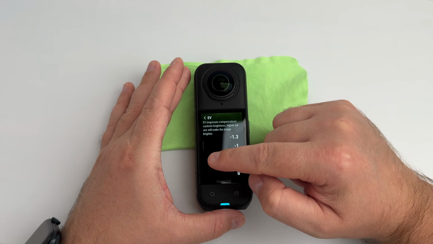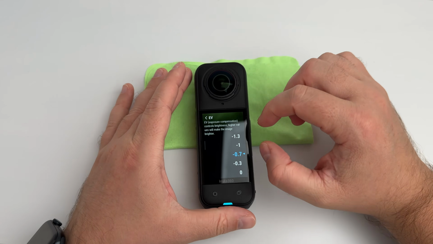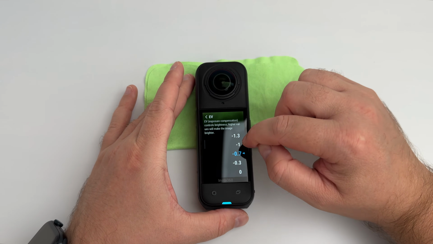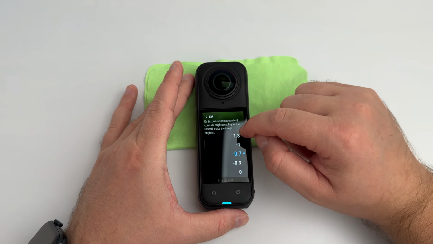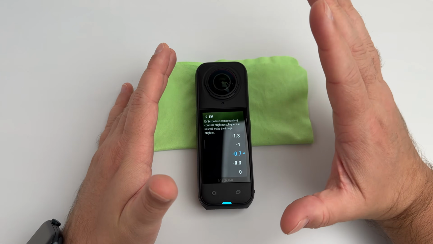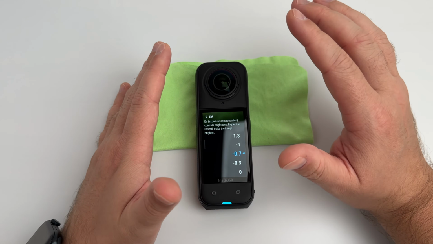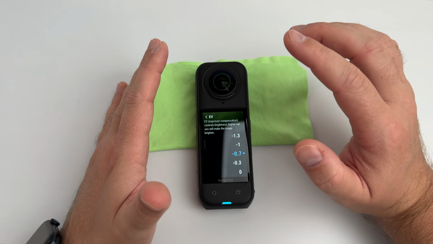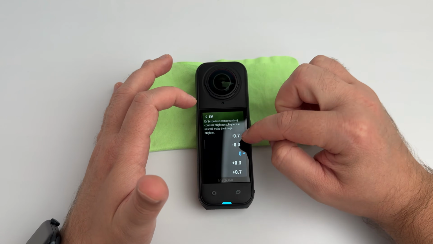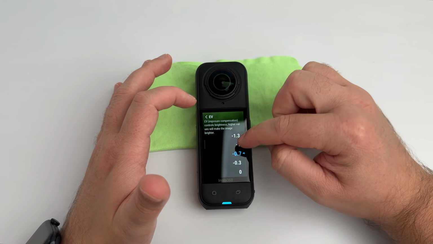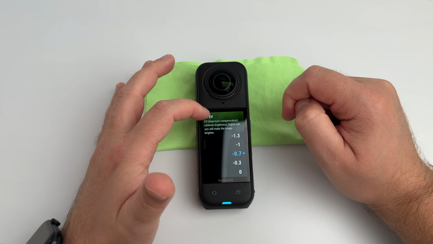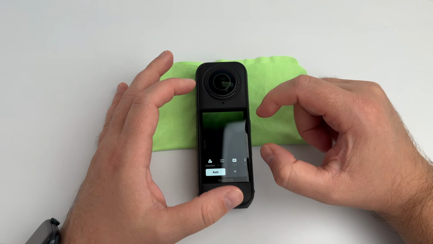Then EV: during the day I'm always using -0.7 to protect my highlights. I really prefer that, because if I want to make the picture a little brighter again, I can do it in post-production. But anyway, you can use from -0.3 or -0.7. I'm using this one.